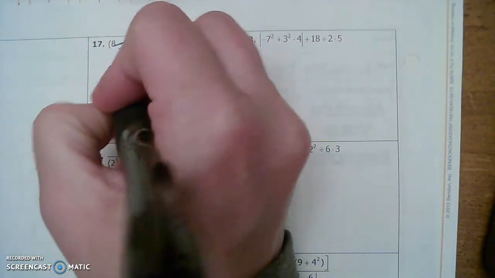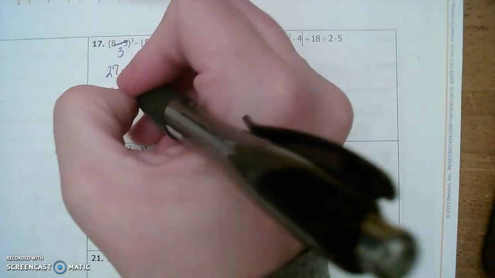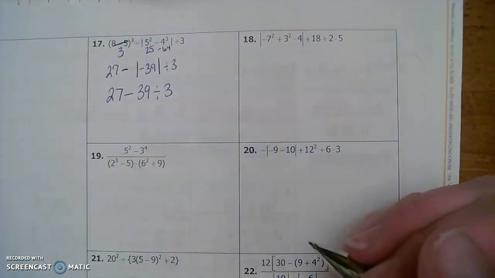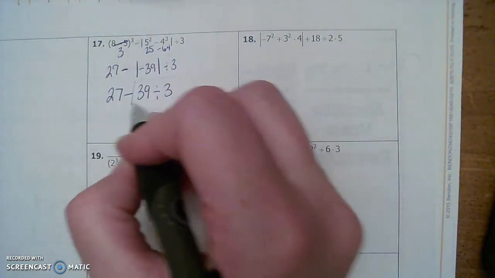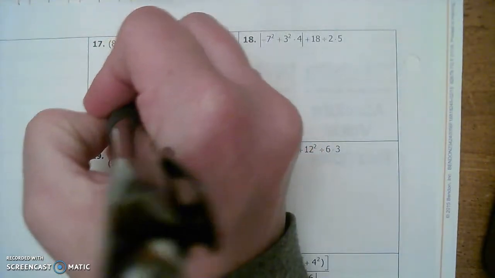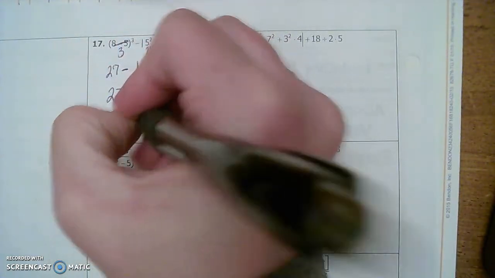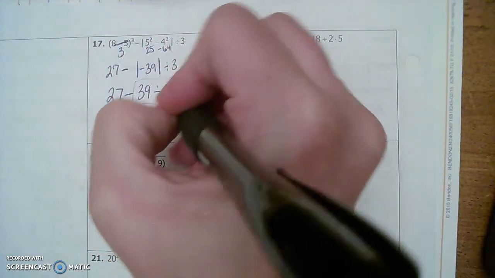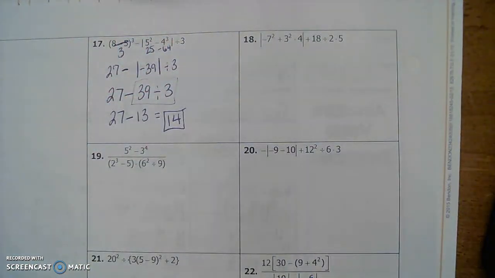So 27 minus the absolute value of negative 39 is positive 39, divided by 3. We need to do this division. 27 minus 13 would be a final answer of 14.